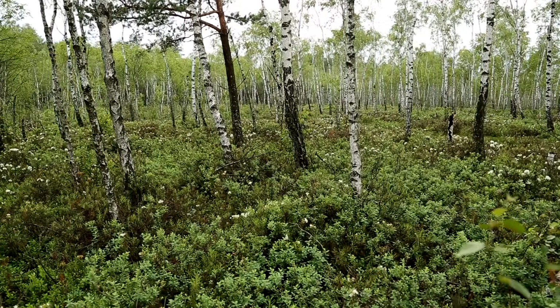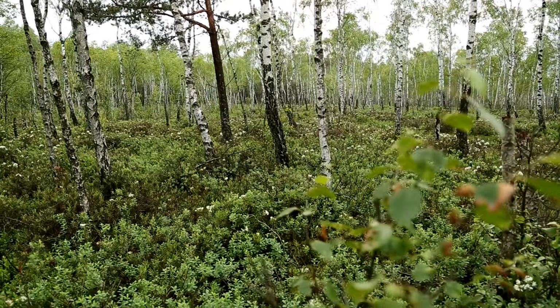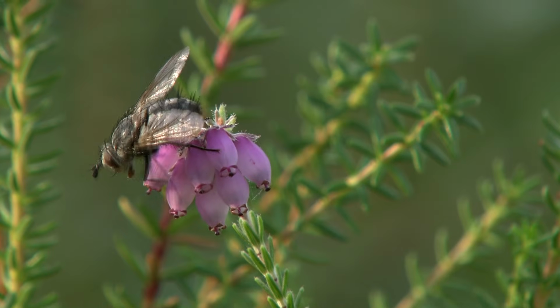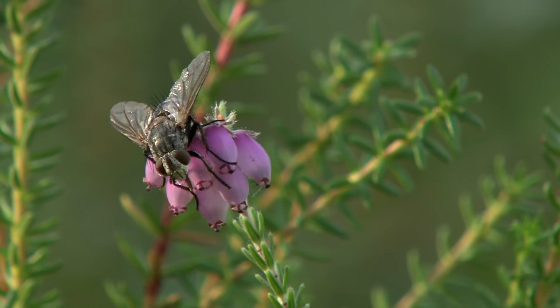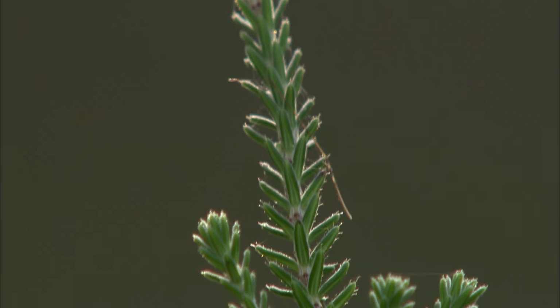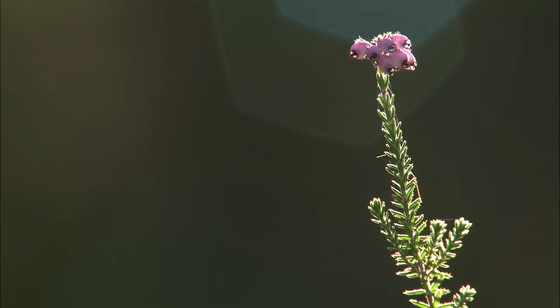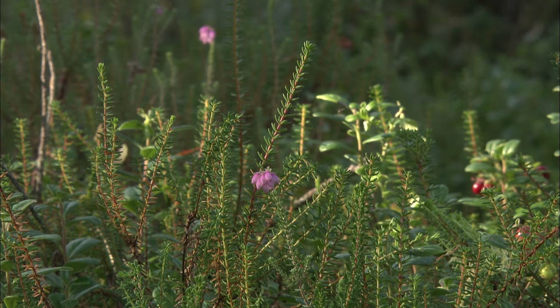Along with the marsh Labrador tea occur such species as bog rosemary, heather, cranberry, and rare, especially in northern Poland, cross-leaved heath. This beautiful shrub has characteristic needle-like leaves with rolled-up edges. Their green color contrasts well with light pink flowers.